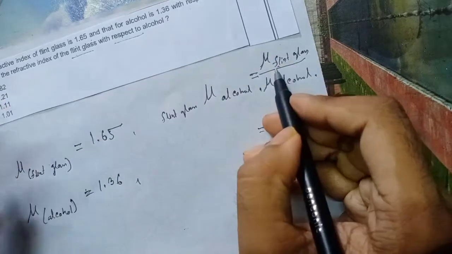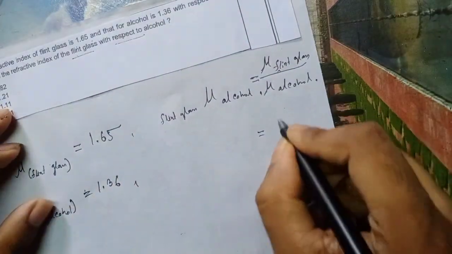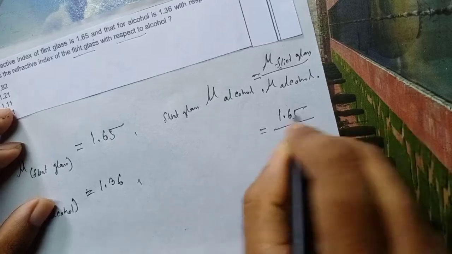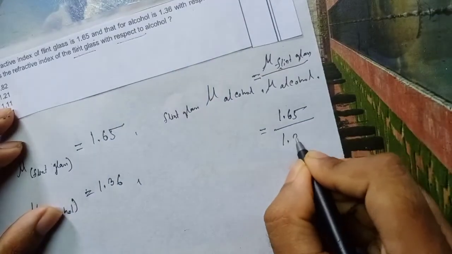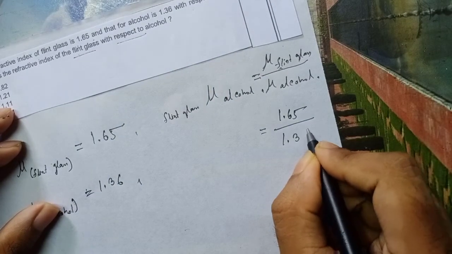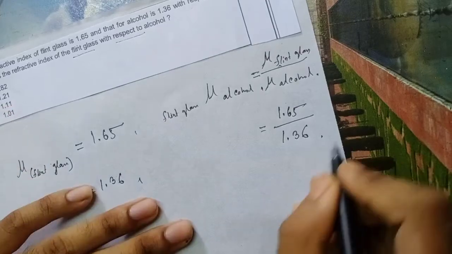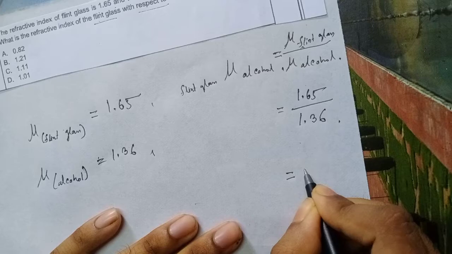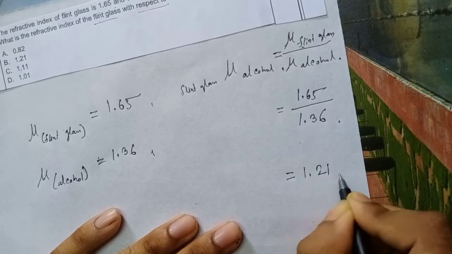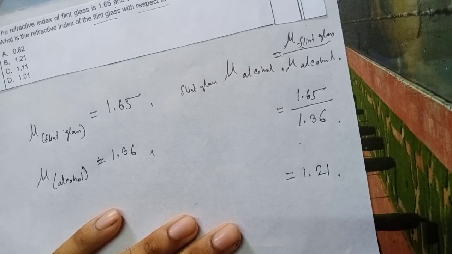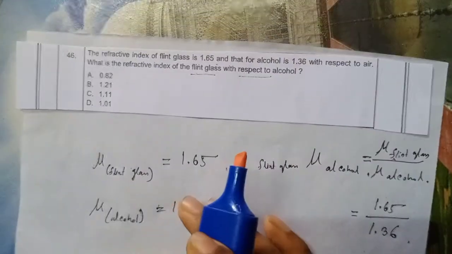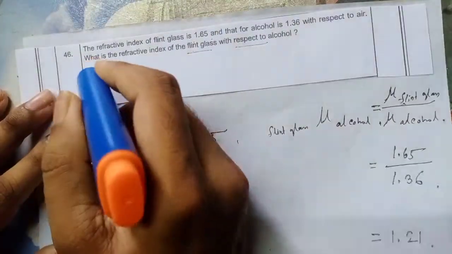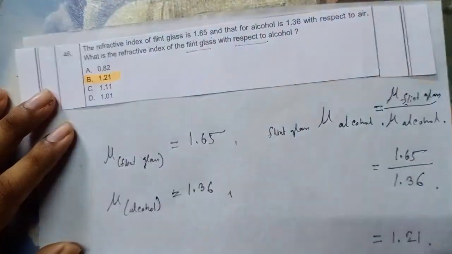Here we are given 1.65 divided by 1.36. So if we calculate this, we'll get 1.21. So our correct option must be option B.